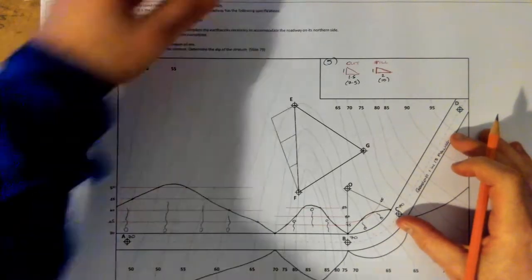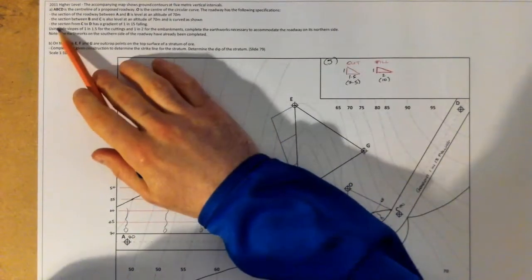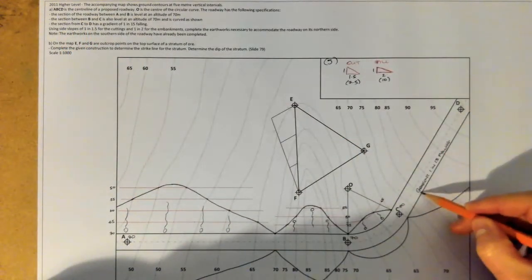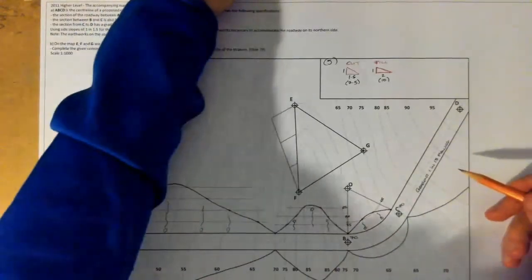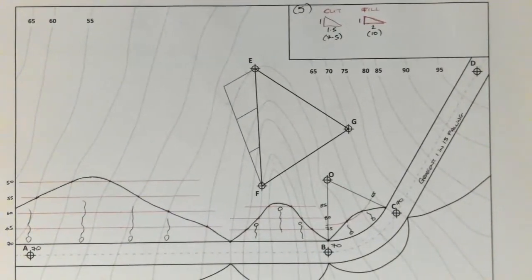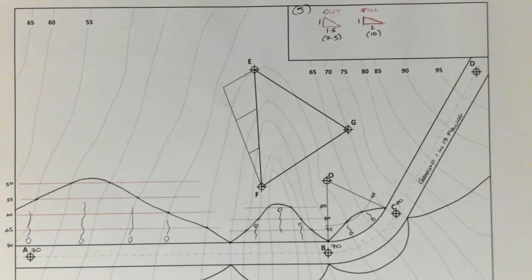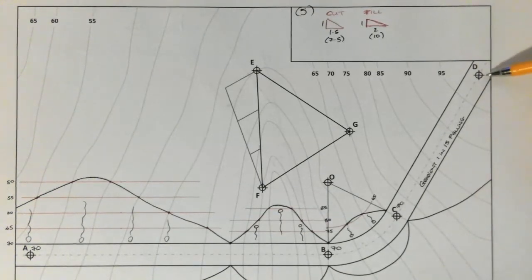If we remember the question, looking back up here, the section from C to D said it has a gradient of 1 in 15 falling, which I have written in already, gradient here 1 in 15 falling. We're actually going to have to use a little bit, and I'm going to zoom in on this part now so people can see it a little bit better. Okay, there we go.